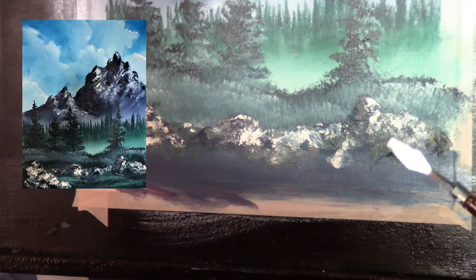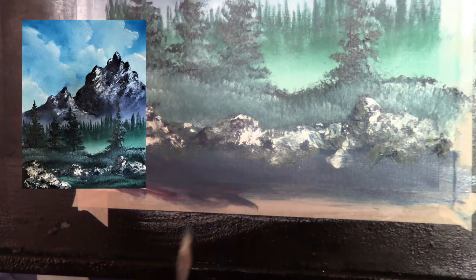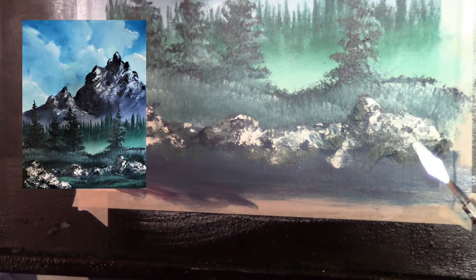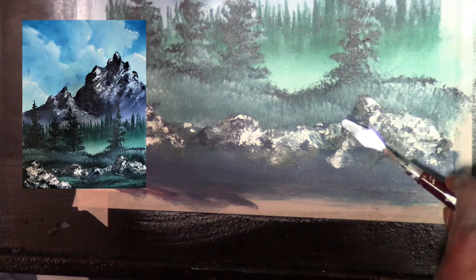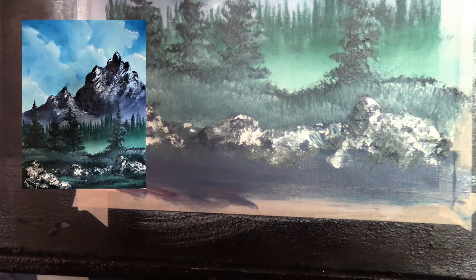Very simple process here. Get a little more of the white paint, a couple of touches, really highlight. There we go. Let's bring this one down a little bit more. Down there. I think we're good here. But you got some rocks happening.